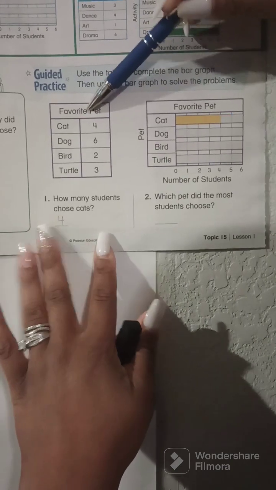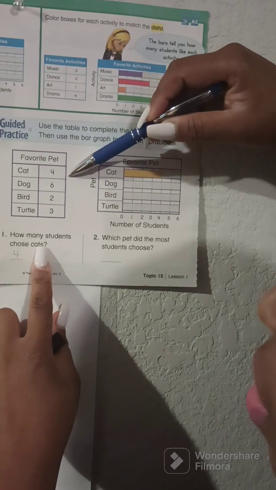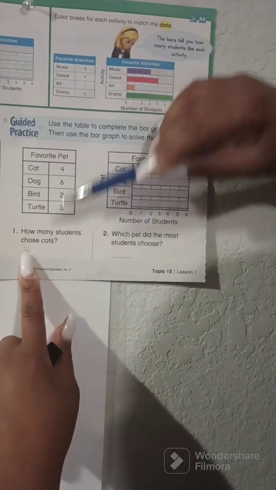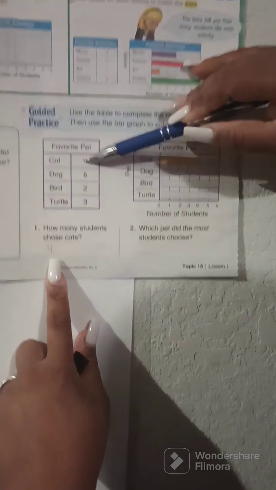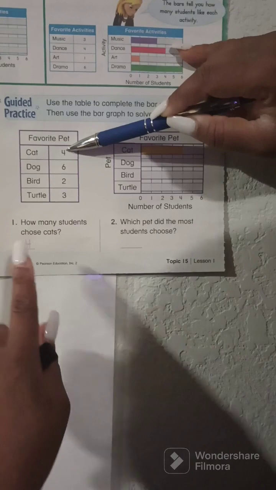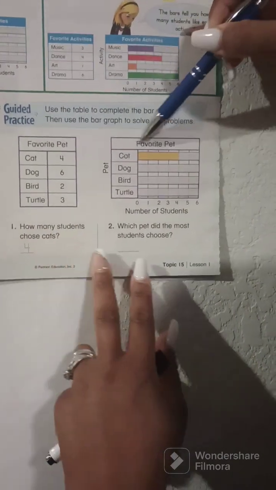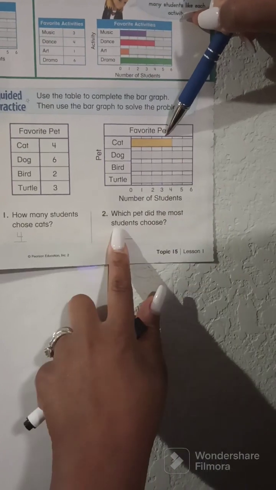One graph has over here favorite pet, and one says how many students chose cats. As you can see, they have done this one for us, so it's an example for us here. So we're going to go up there and we're going to go to cats and see how many. How many, class? 4. 4 is there. Moving along. Number 2 says which pet did most students choose?